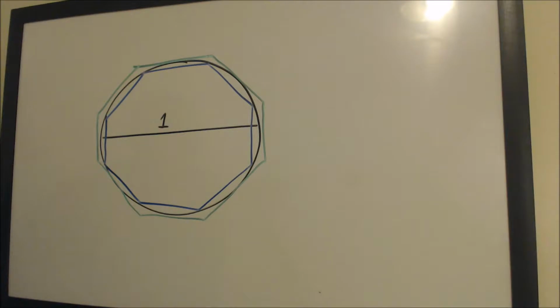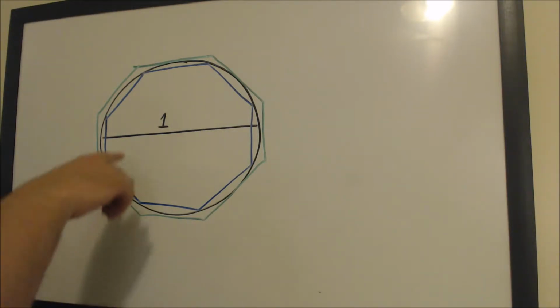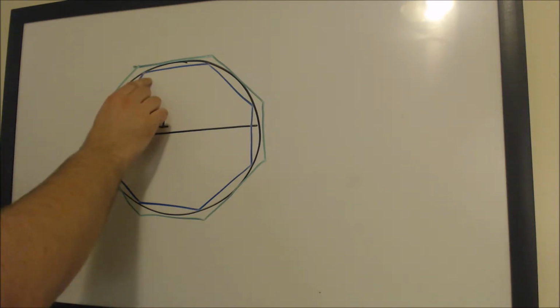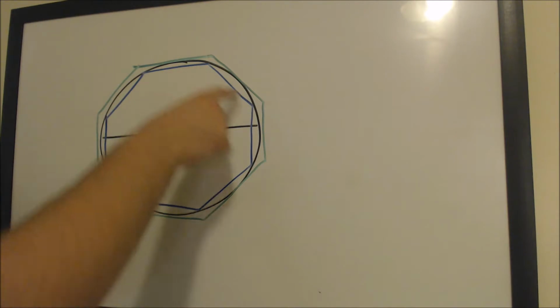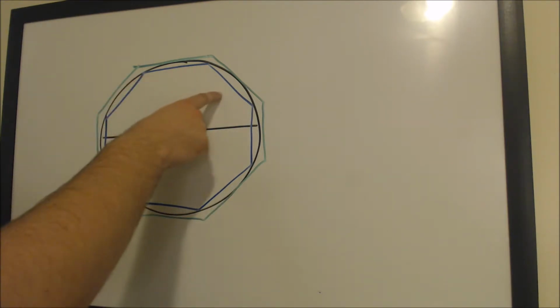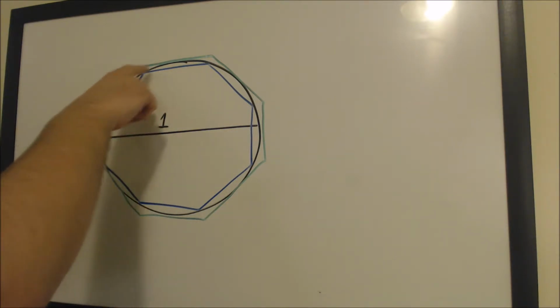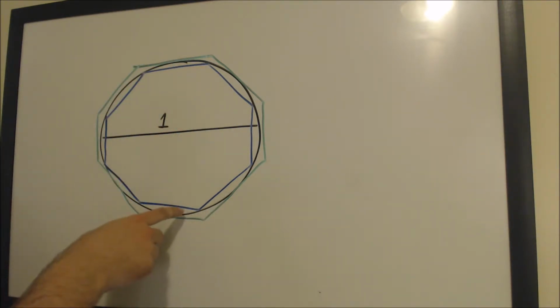And so the way that we can apply that here is I know that as I add sides to my inscribed polygon, it's going to get closer and closer to this circle at the perimeter.